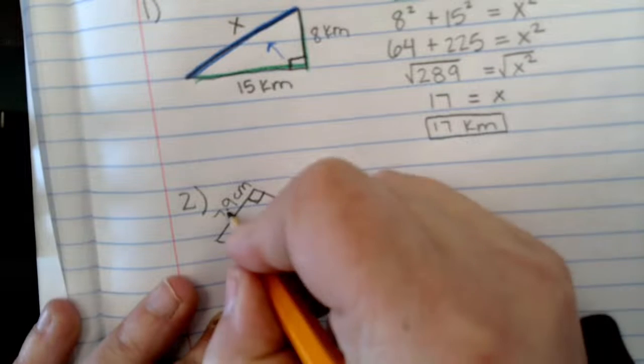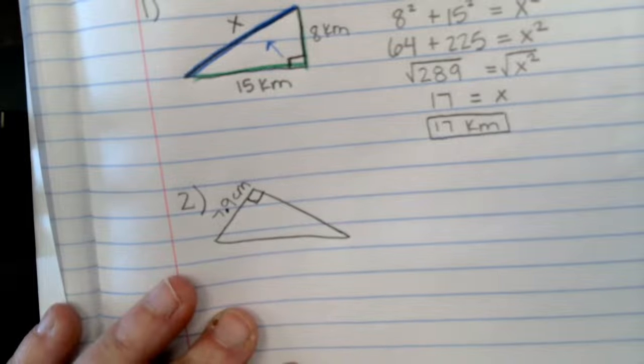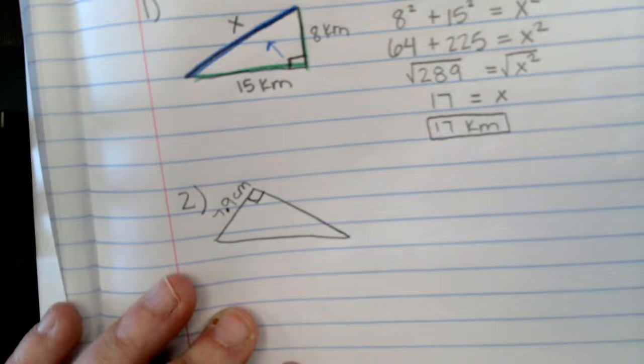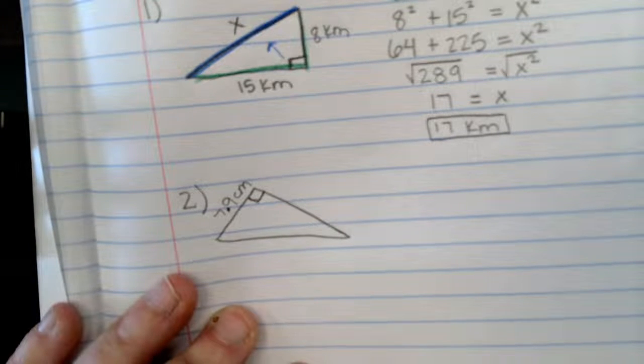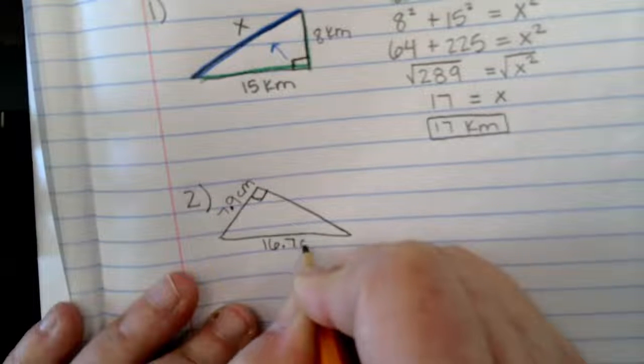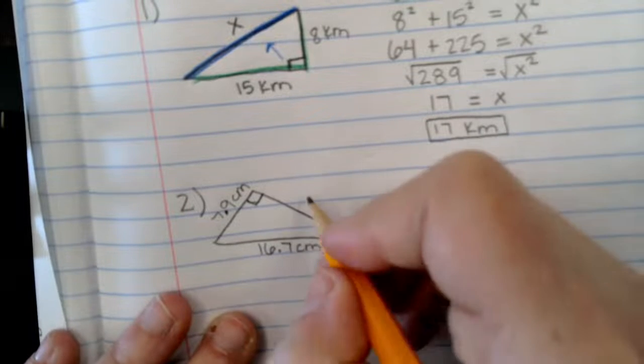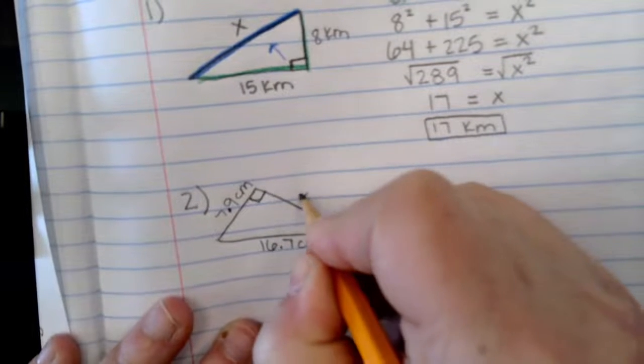Alright, so we're going to use our Pythagorean theorem because we squared. So before I plug in my information, I'm going to identify which parts are my legs and which parts are my hypotenuse. Hypotenuse is across from the 90. So here's my 90 degree. I'm going to go across. Which side is my hypotenuse? 16.7.